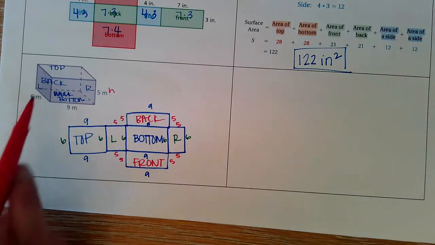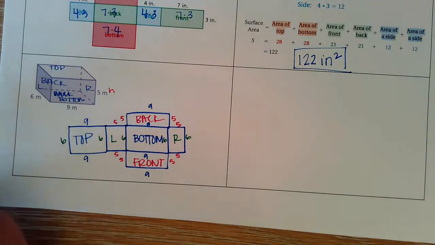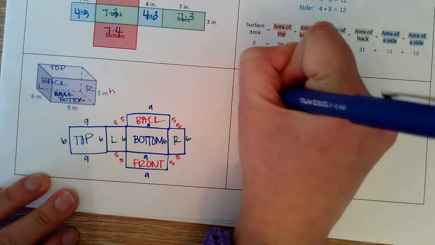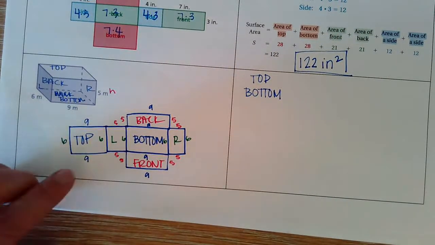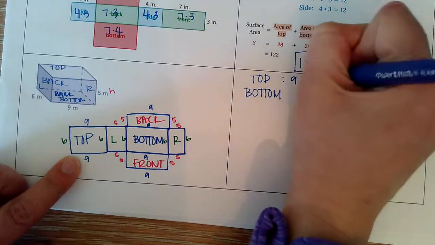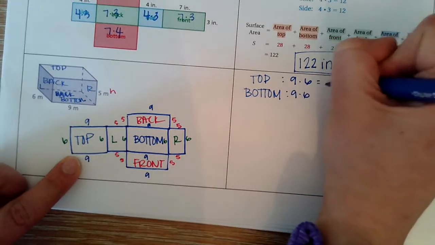From here, once we have our 3D figure and our net drawn and labeled, I can start my list of dimensions. The top and the bottom are 9 times 6. That is equal to 54.